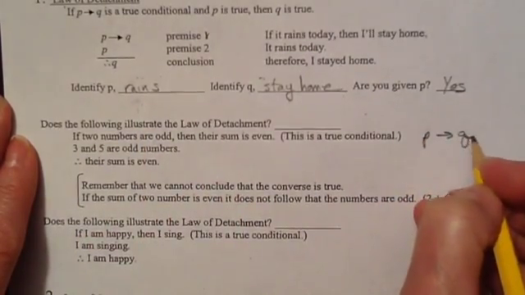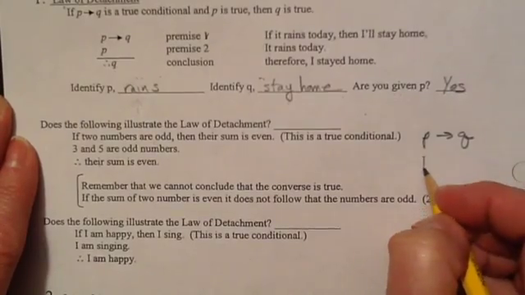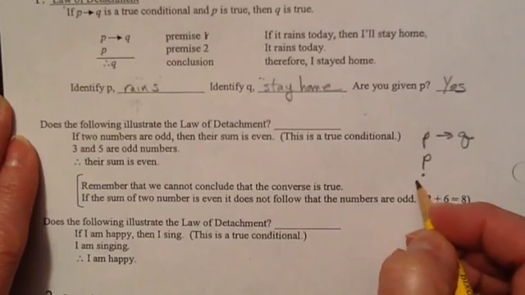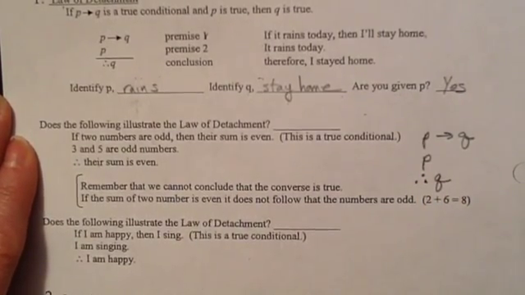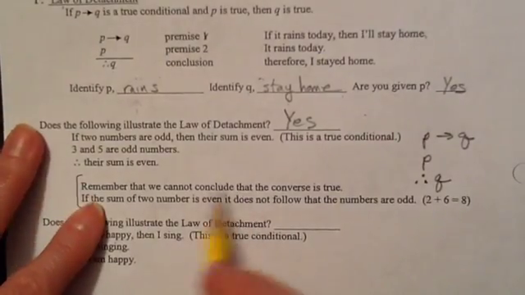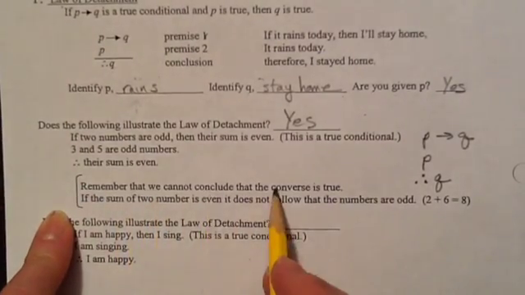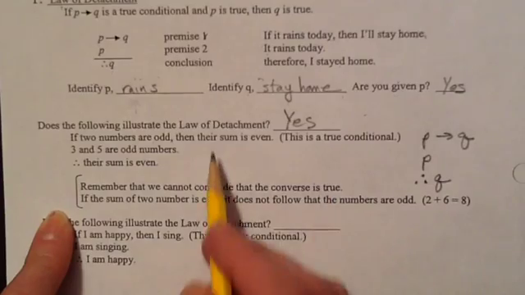Did I give you P then Q as a true conditional? I then detach just the P part, and you therefore, that's what the 3 dots mean, concluded Q. So is that the law of detachment? Yes, it is.